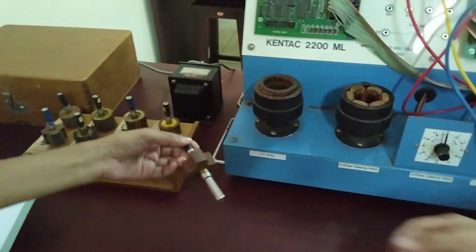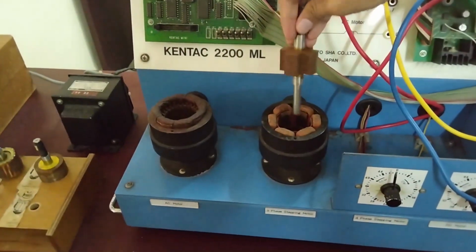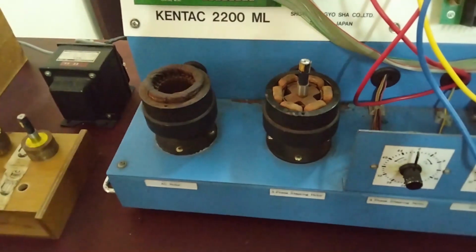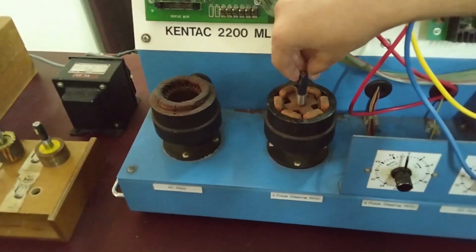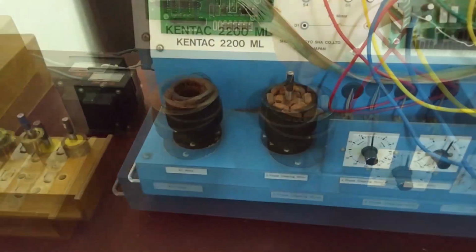And now we are going to insert the salient pole rotor into our 3-phase stepping motor. Now when we rotate the rotor, we can see that it rotates freely without any restraining torque.